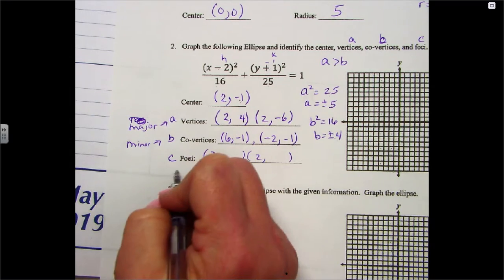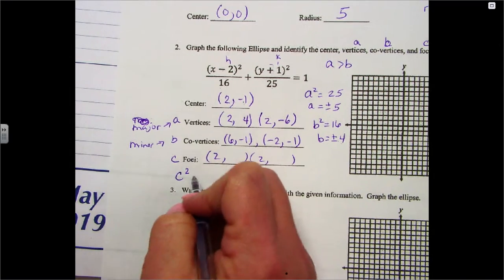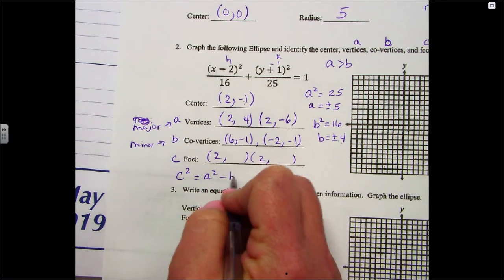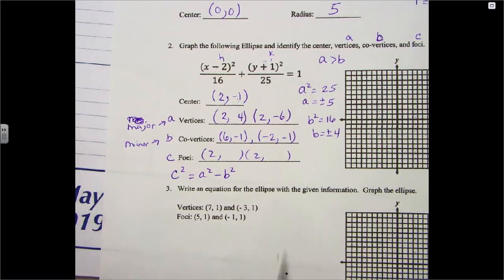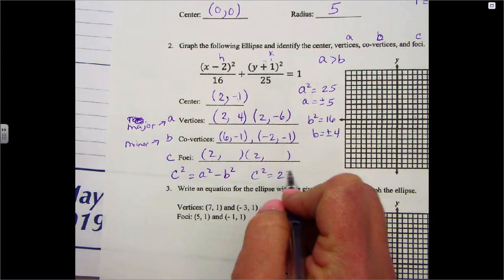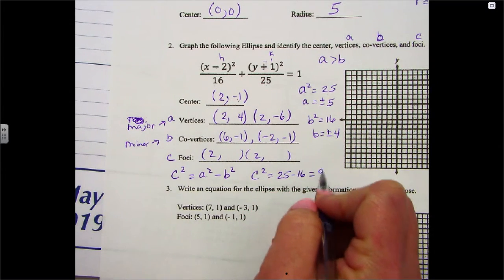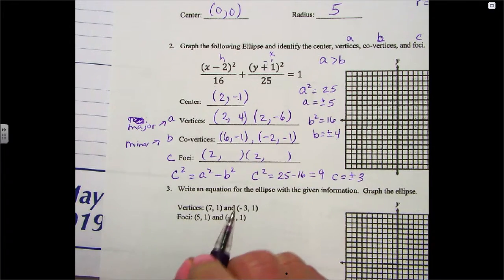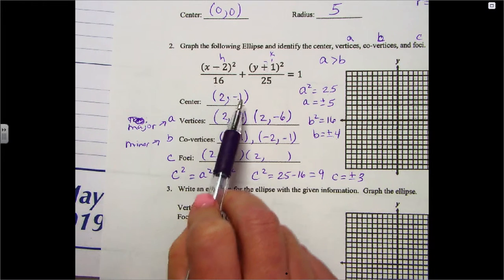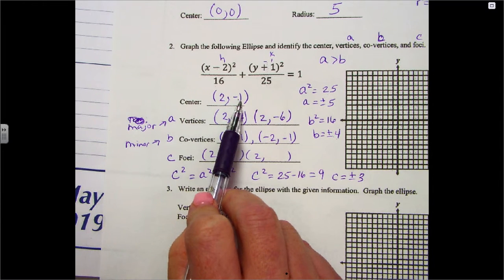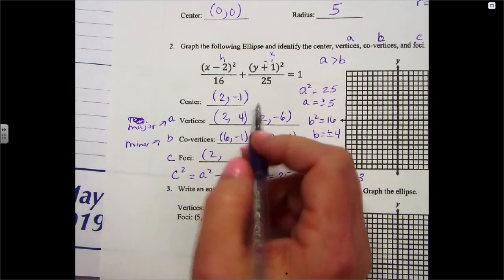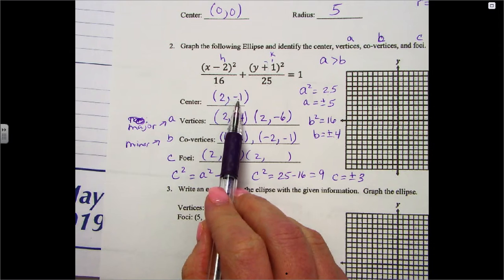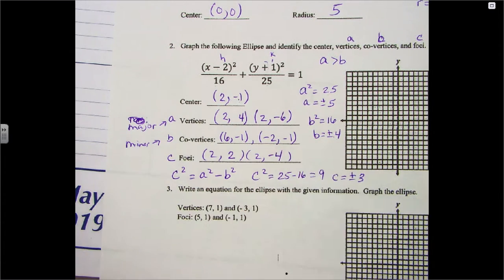To do that, we're going to use the formula c squared equals a squared minus b squared. So c squared is going to equal 25 minus 16, which equals 9. That means c equals plus or minus 3. So I'm going to add and subtract 3 units to the y coordinate of my center. Negative 1 plus 3 is 2. Negative 1 minus 3 is negative 4.